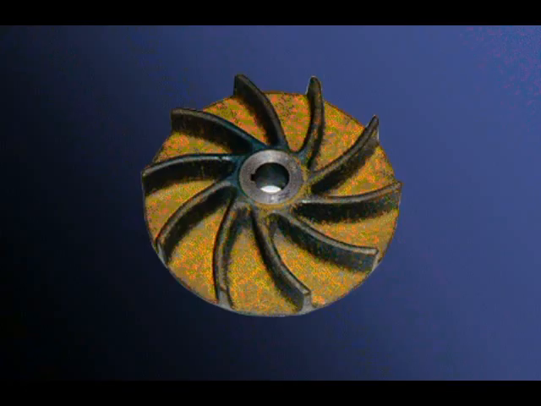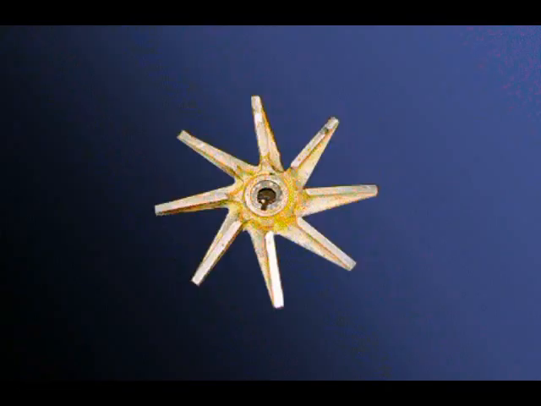Another variation is to use only one disc or shroud, as shown in this diagram. This impeller is referred to as a semi-open impeller. In this type, there are no discs used. This type of impeller is referred to as an open impeller.